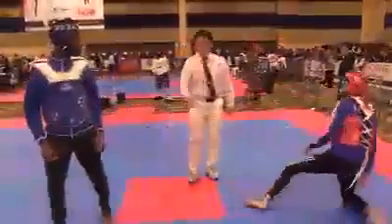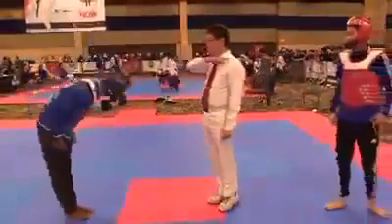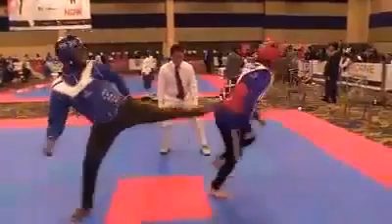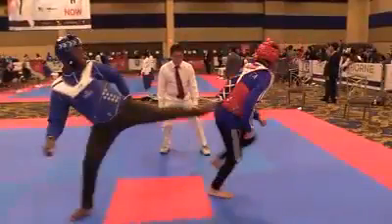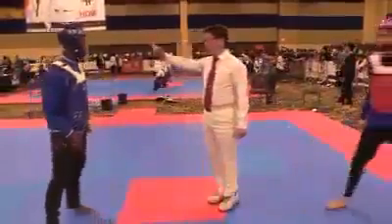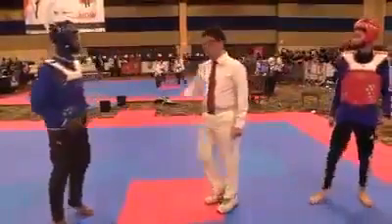Red player does a back kick. Blue player counters with a cut kick to the butt, which is lower than the hogu or the chest guard. This results in the blue player receiving a gamchum penalty. Again, the referee signifies we're kicking low.